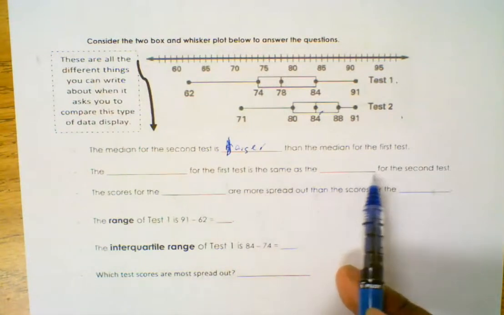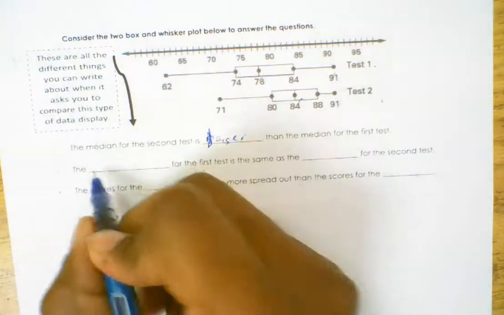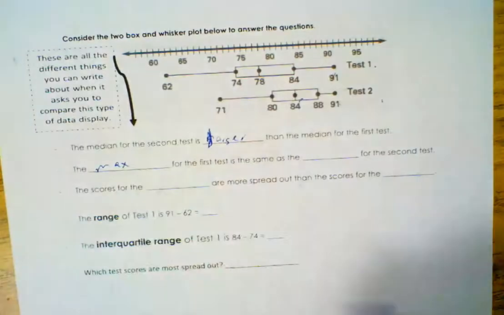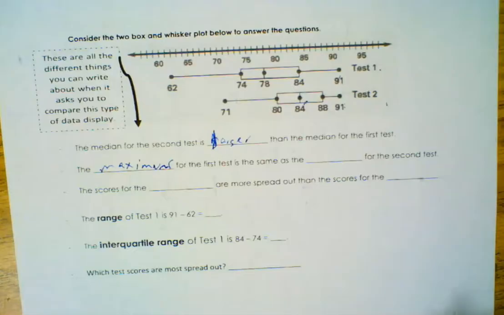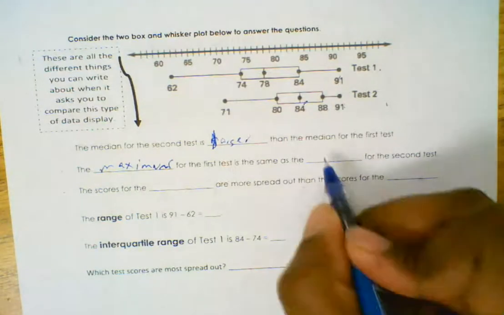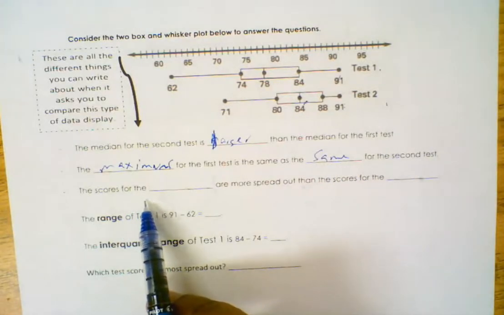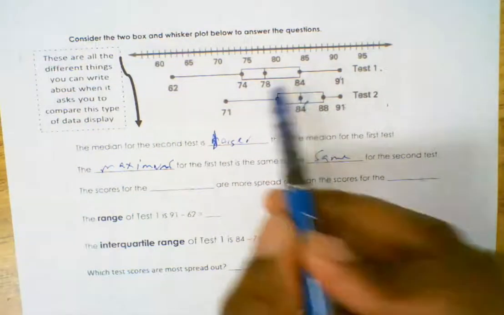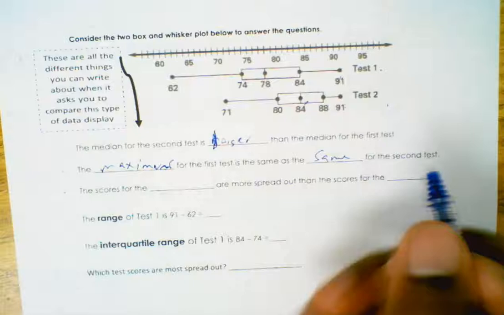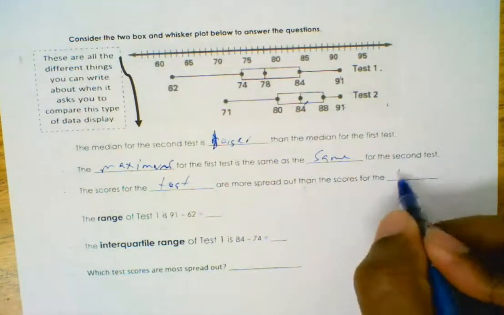Looking at the second question, it says the blank for the first test is the same as the blank for the second test. So I would say the maximums are the same for both tests. Next: the scores for the blank are more spread out than the scores for the blank. So this is a wider range. It goes a lot wider. So the scores for test 1 are more spread out than the scores of test 2.